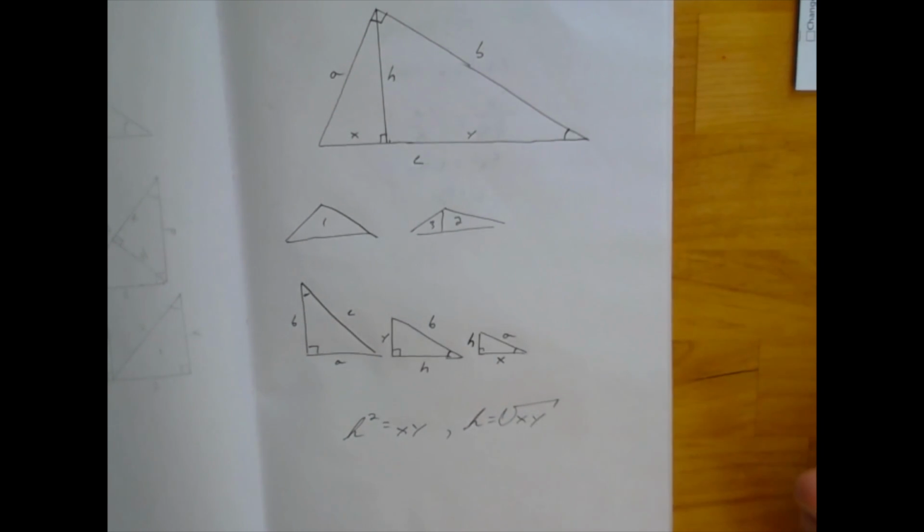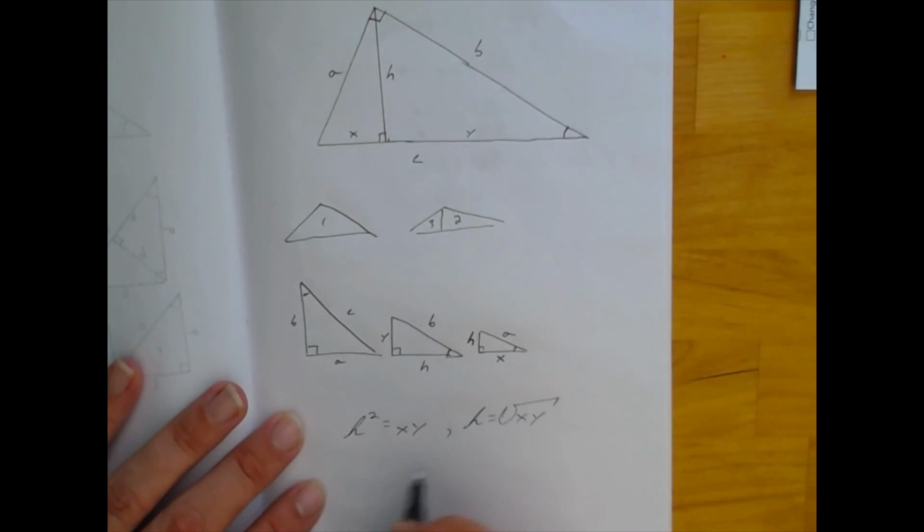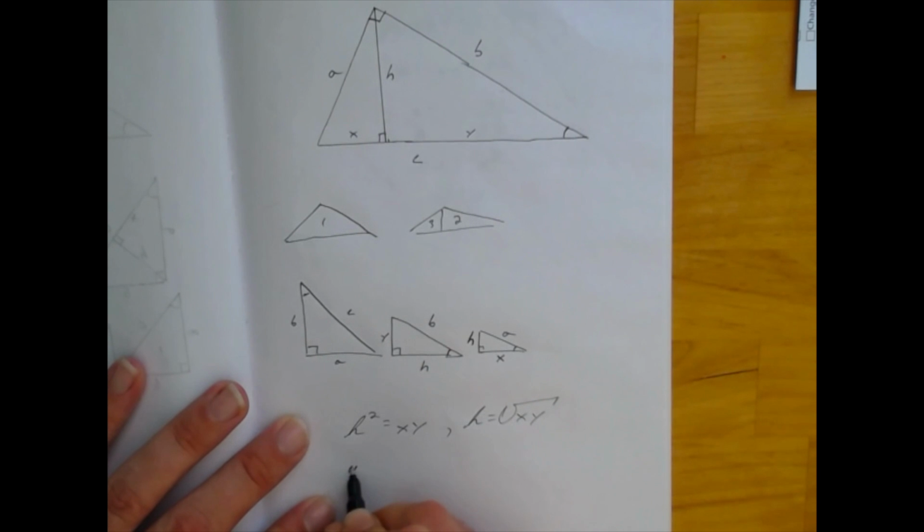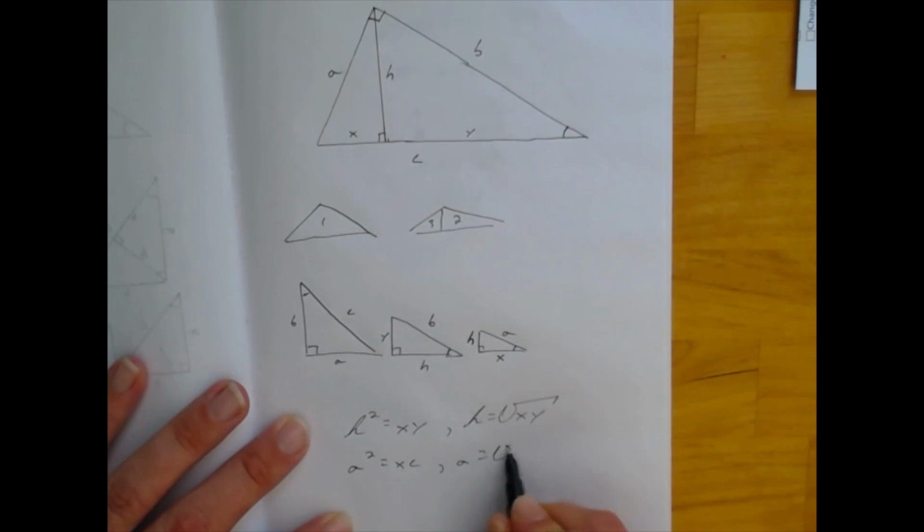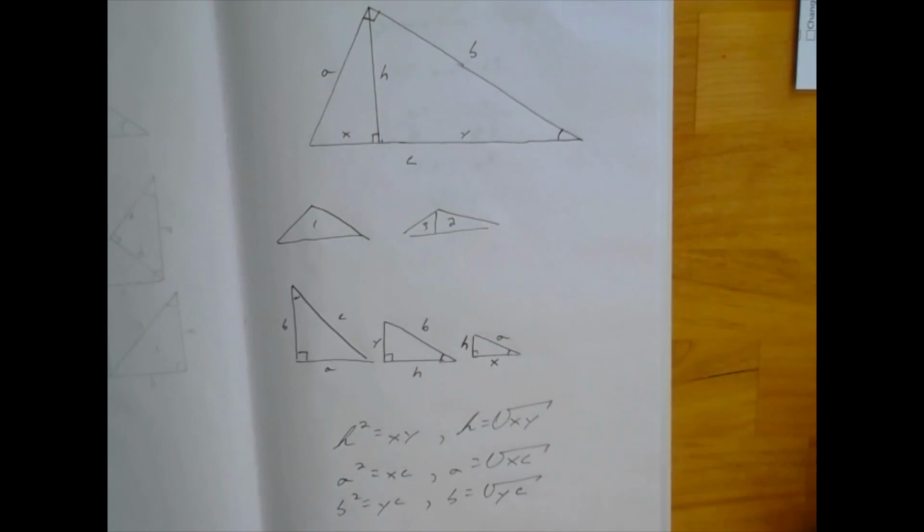I'm trying to skip through proving it all the way through, but what we're using is the Pythagorean theorem, that a squared plus b squared equals c squared. This same idea means that a squared is equal to x times c, or we might say that a is equal to the square root of xc. B squared is equal to yc, or we might simply say that b is equal to the square root of yc.